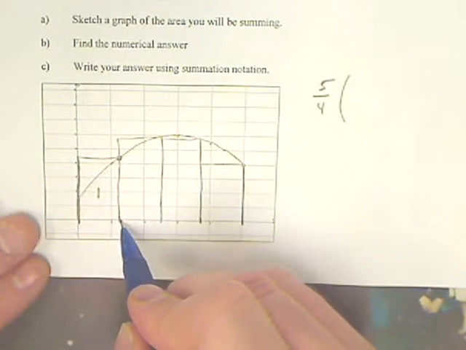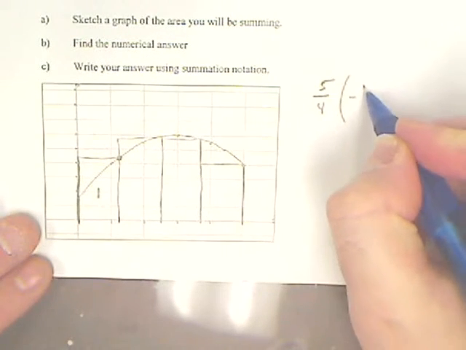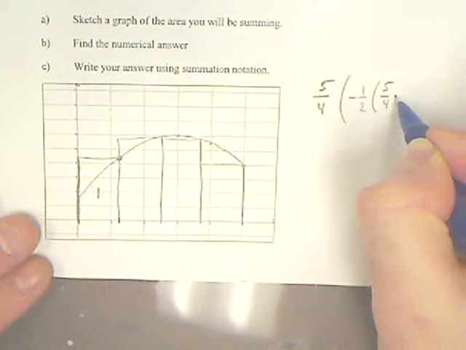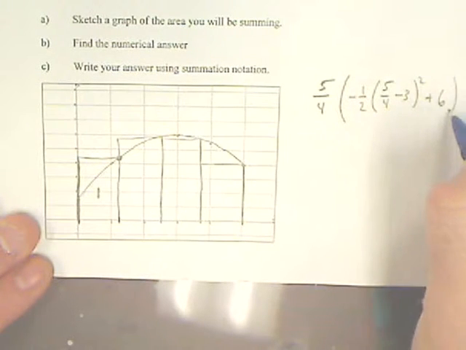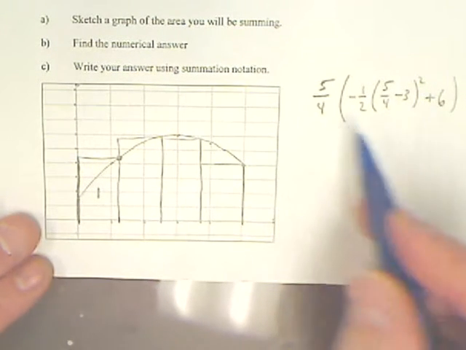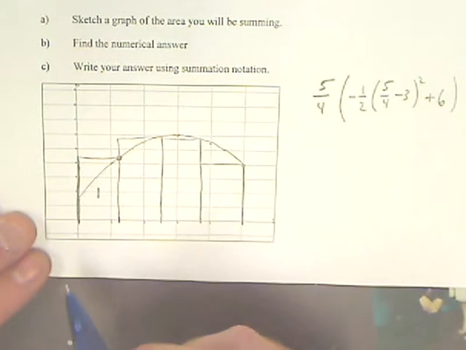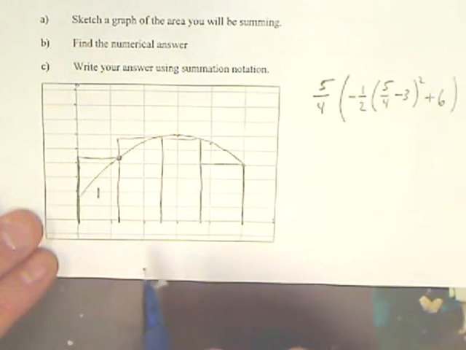So what is this x value? It's 1 1/4, or 5/4. So I'm going to write the original equation with 5/4 plugged in for the x. That would be the expression for the area of rectangle number 1. Let's do one more, and then we can see how we really don't need to write all of them out.